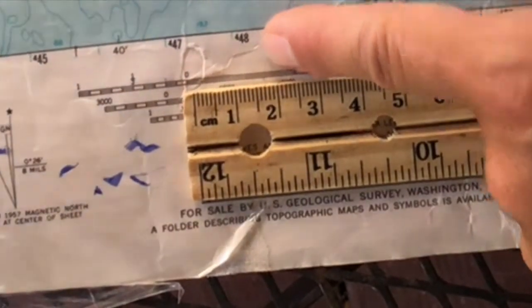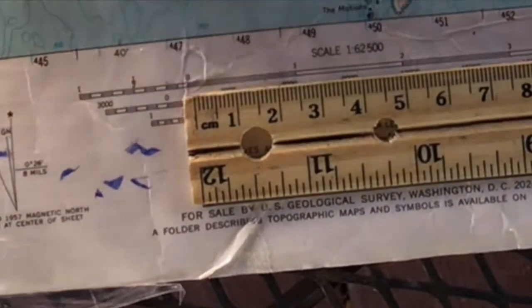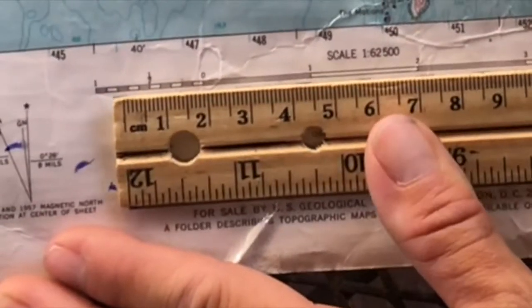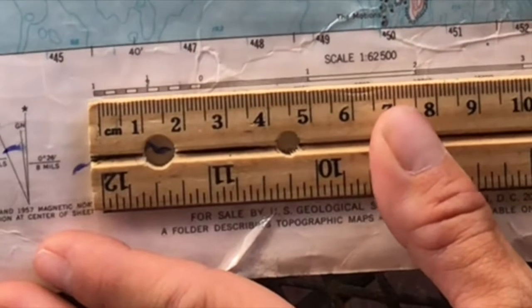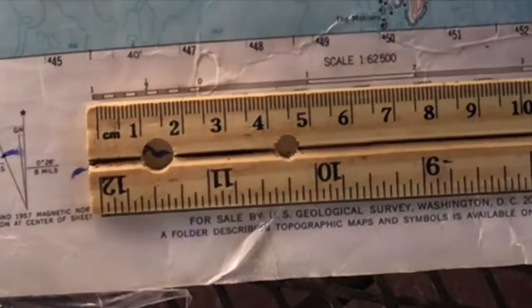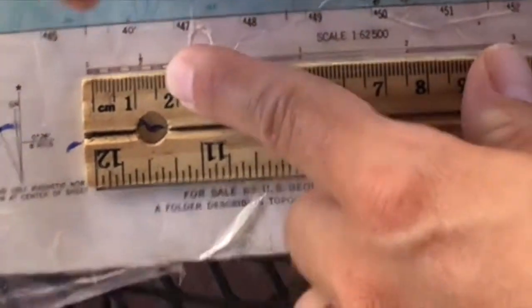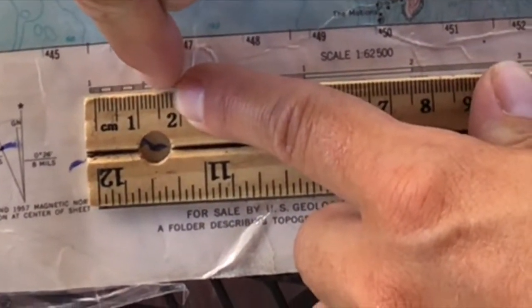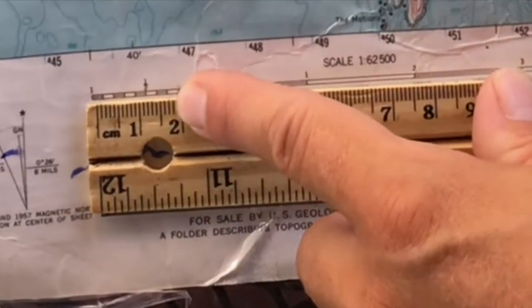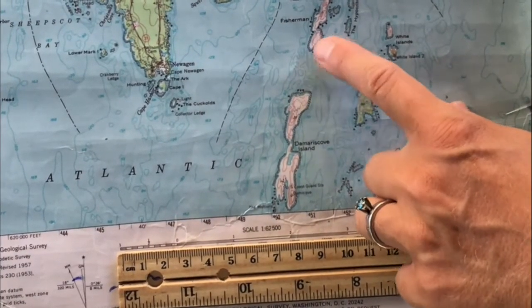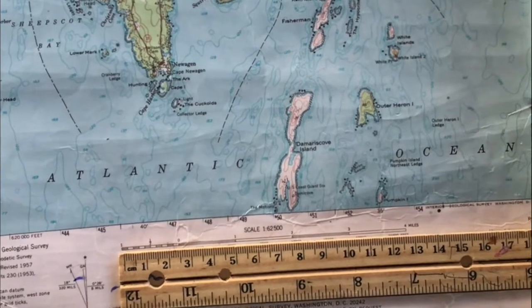I could estimate, but this is where this scale over here is going to come in handy. So I'm going to slide my ruler over to here. I'm going to count the tenths. So I have to go to 1.7, so I have to go to here. So there's 0.5, 0.6, 0.7. So if I'm going to get in my canoe, it's going to be 0.7 miles from here to here, 7/10 of a mile.